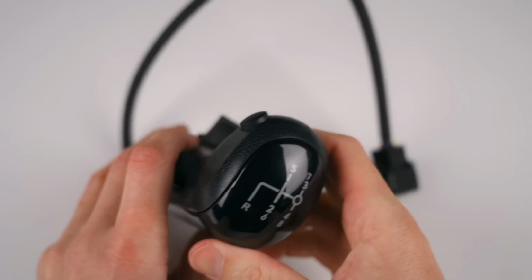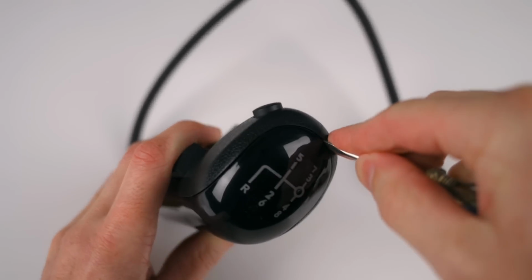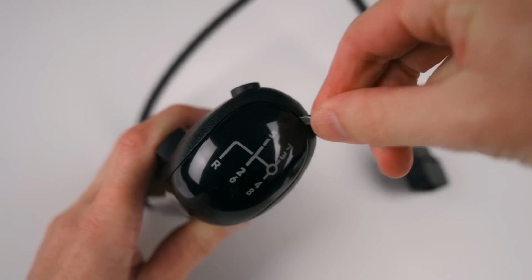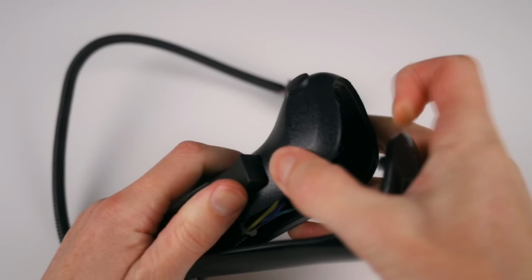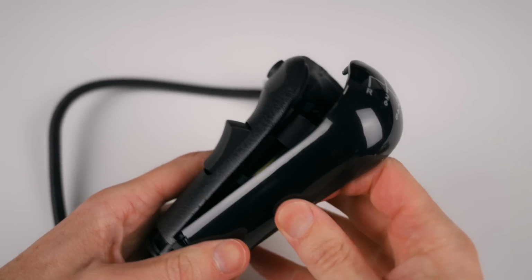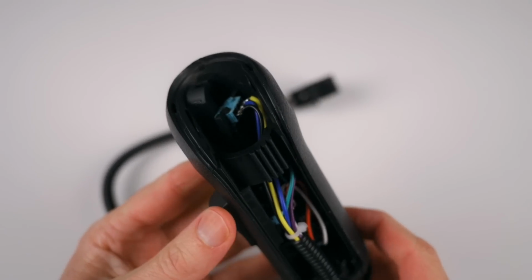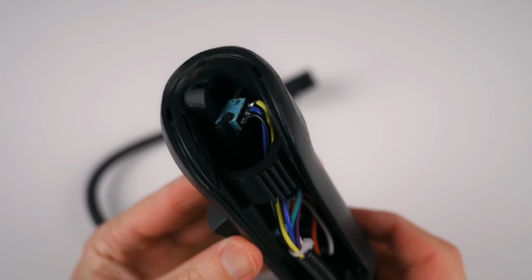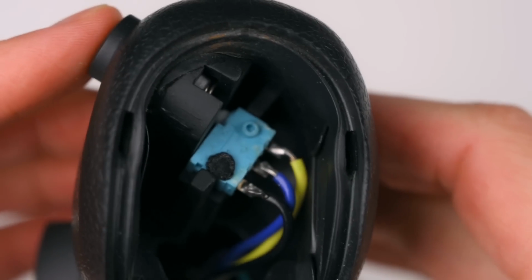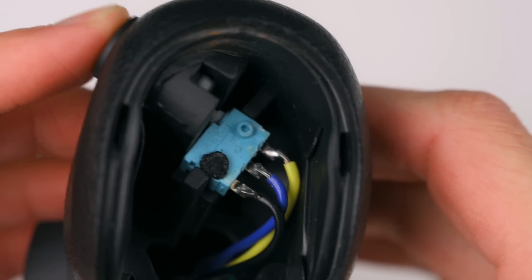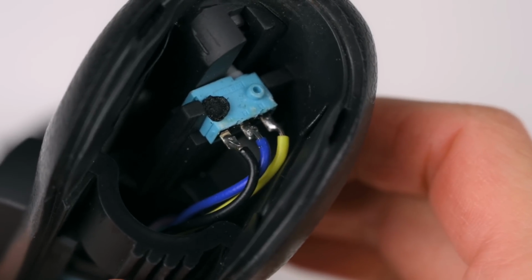Carefully open the shifter by using a small flathead screwdriver to lift off the cover. We can see the top switch is a momentary button. This has connections wired on the normally open and normally closed terminals. We only need the normally open function, so when a button is pressed, it activates an assigned function in the simulator.